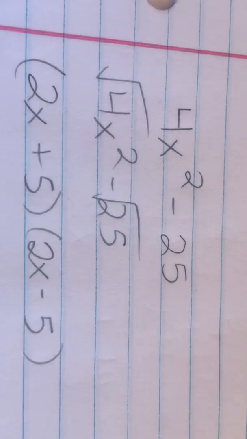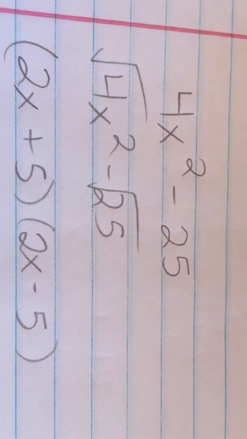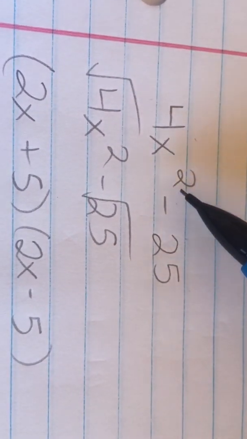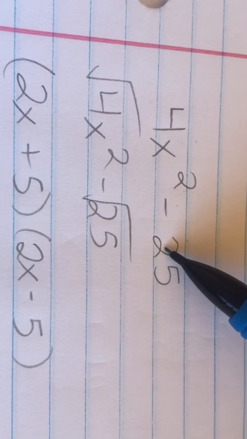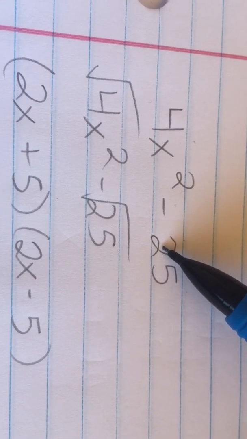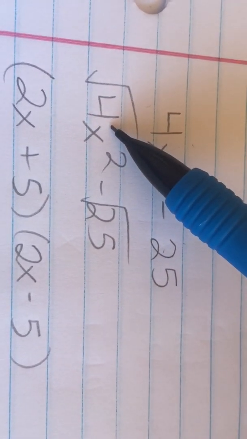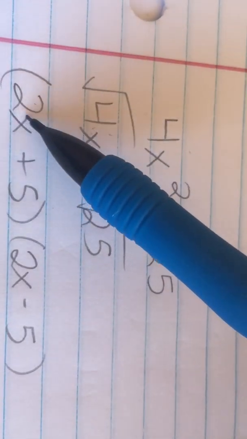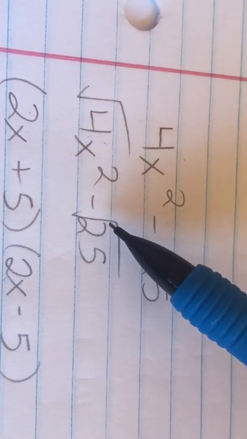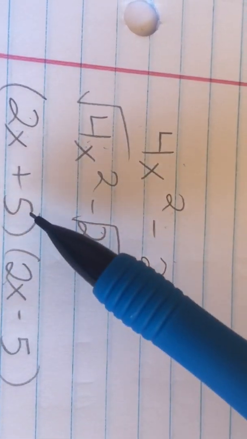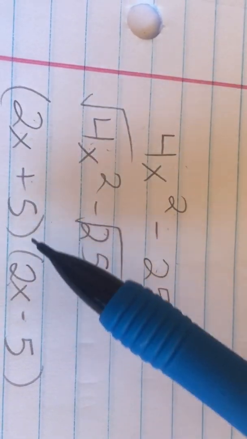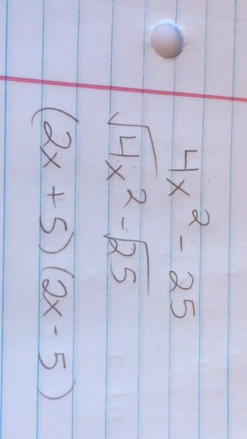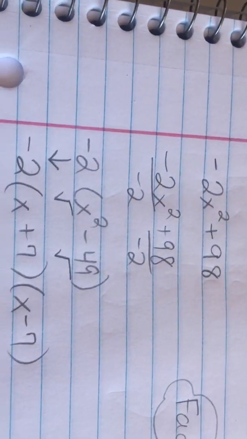Alright, our second one is 4x squared minus 25. Again, going through the characteristics, this is a binomial. There are two terms. It has a minus sign in the middle, and both of these terms are perfect squares, meaning you can take the square root of each. I'm going to take the square root of 4x squared. The square root of 4 is 2. The square root of x squared is x. Therefore, the square root of 4x squared is 2x. The square root of 25 is 5. Again, a plus sign and a minus sign, because a positive times a negative will allow you to get that negative 25.